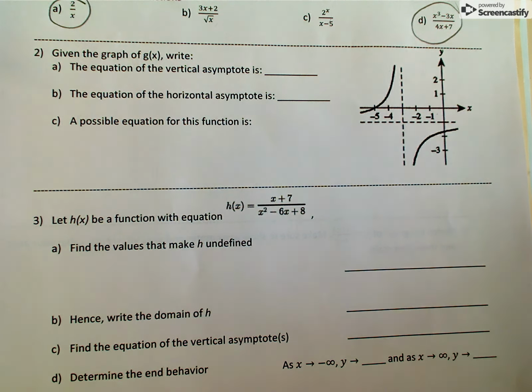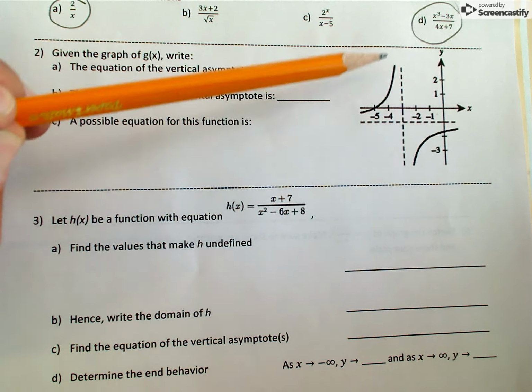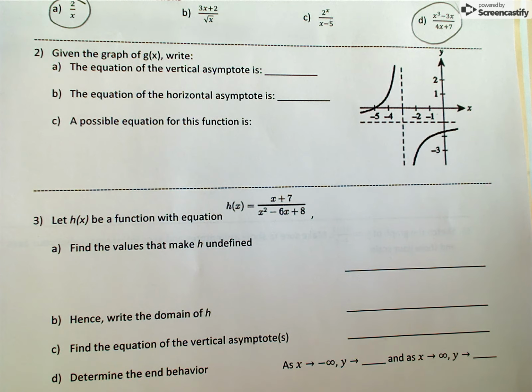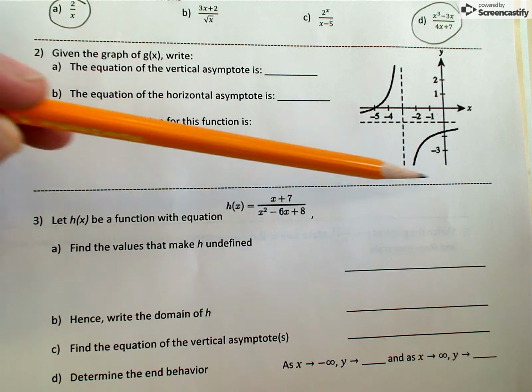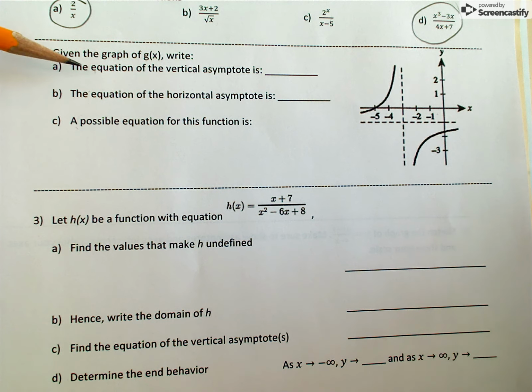Problem number 2 on this practice quiz on rational functions is about this graph over here and trying to understand some of the bits and pieces of this graph that has been given to us that is called g of x. This function g of x is graphed over here, and we're going to describe a few things about this graph. So first, it asks us for the equation of the vertical asymptote.